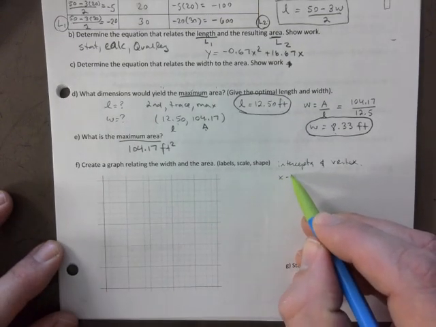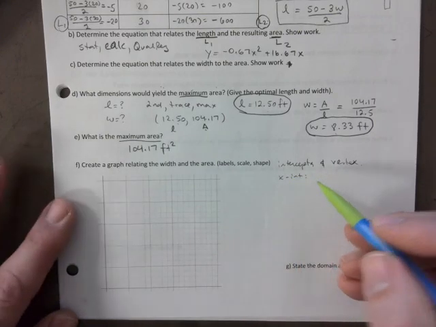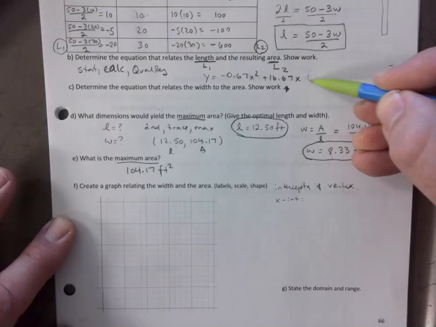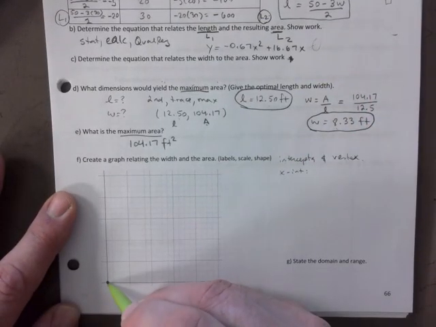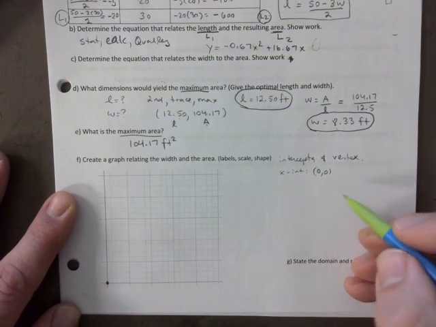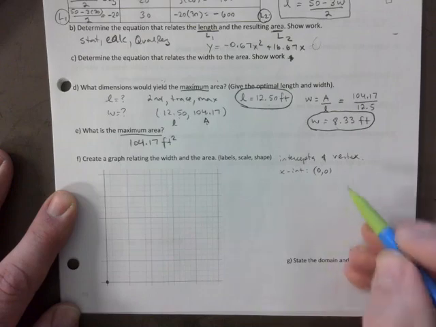Do I have the x-intercepts? What is one that I know for sure? This is plus 0 here, right? If this is missing, you know for sure that the origin is part of it. So (0, 0) is definitely part of it. Do I know this one out here? I don't. Let's go find it.